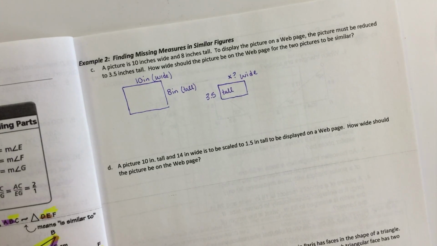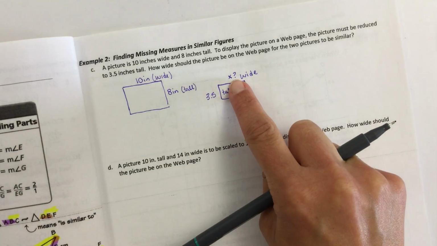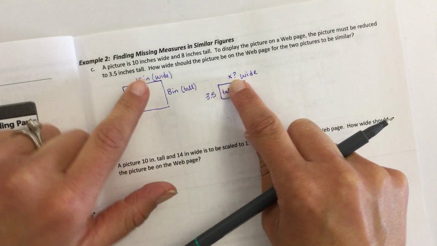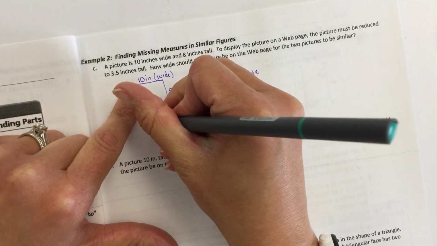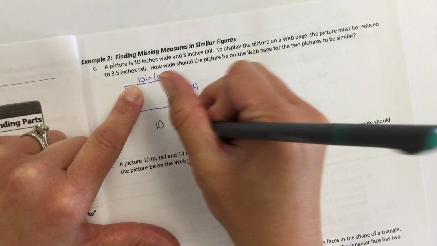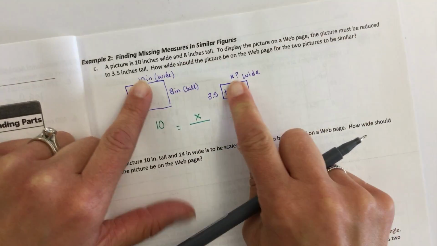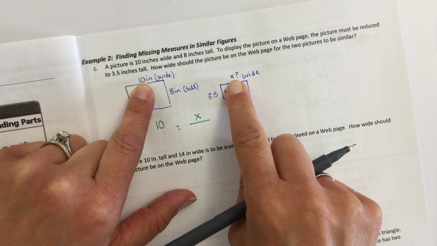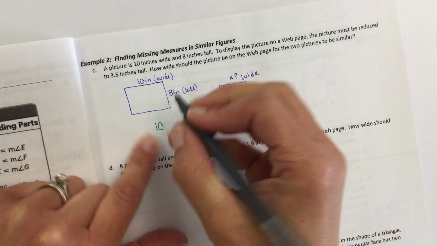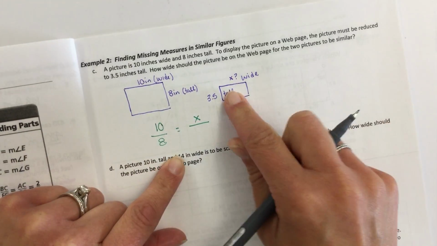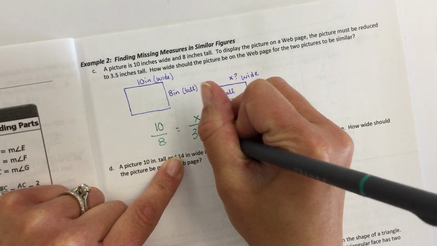Okay, so pretty simple here. Now we're going to set up a proportion. We're going to be looking for this other side. So if I just do with my 10, so 10 is to x. Wide goes with wide, right, Leslie? And then the tall goes with 3.5.